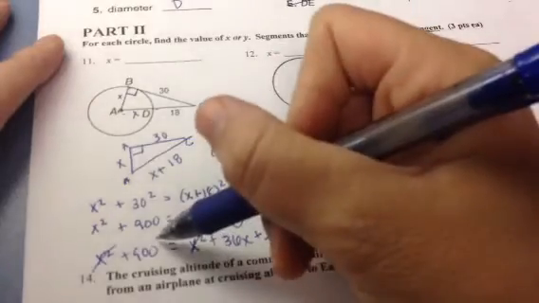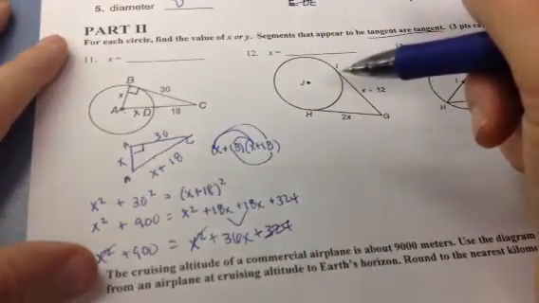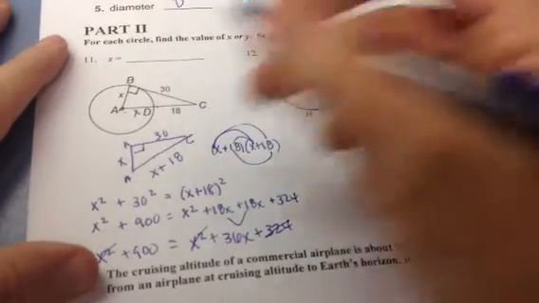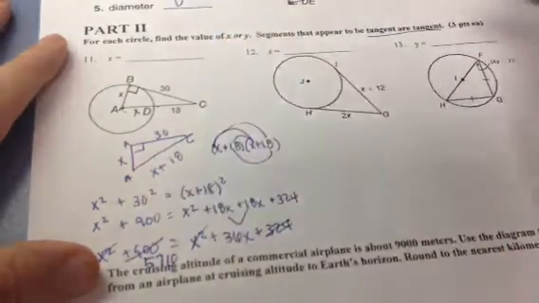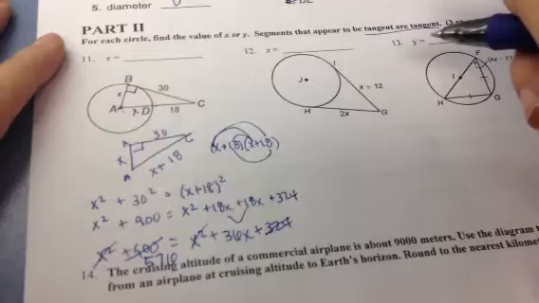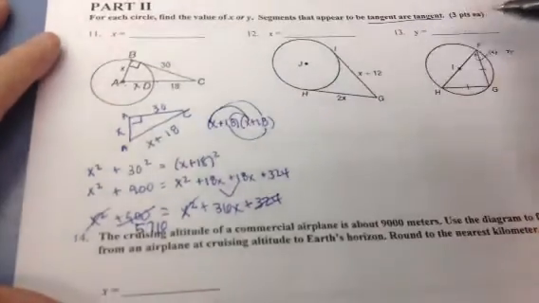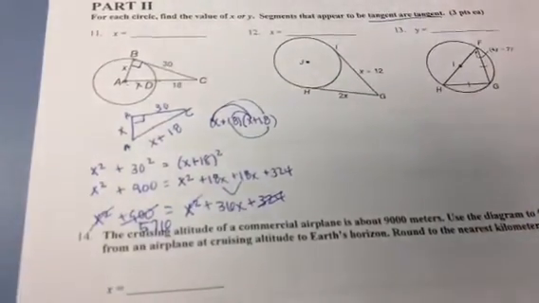So let's see, 900 minus 324, we get 576. 576 is x squared, and then we could take the square root of that. So it would probably be helpful to have your calculator, which I have. Mine's just down below.